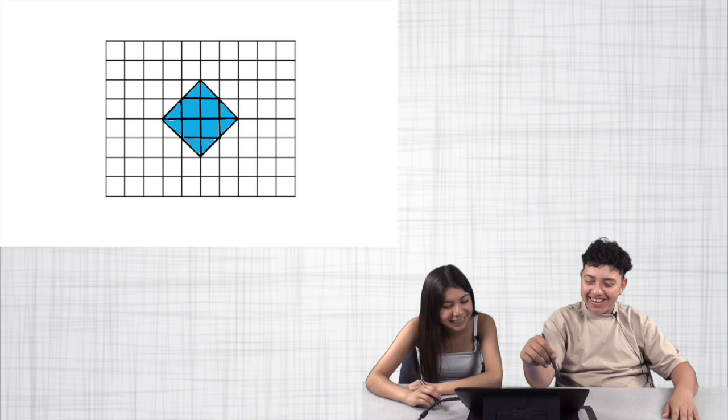To check that the area was 8 centimeters squared, they also counted 4 centimeters squared in the center of the diamond, then they grouped every 2 of the little triangles together to form 1 centimeter squared. So, the area of the diamond is also 8 centimeters squared.